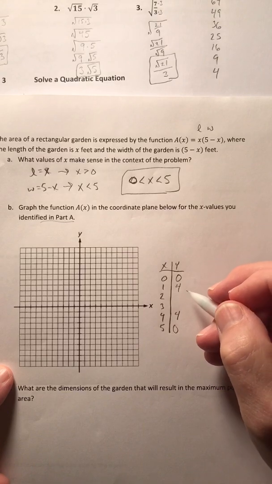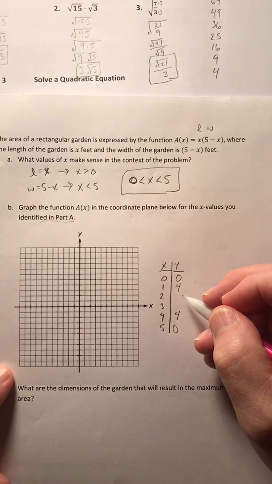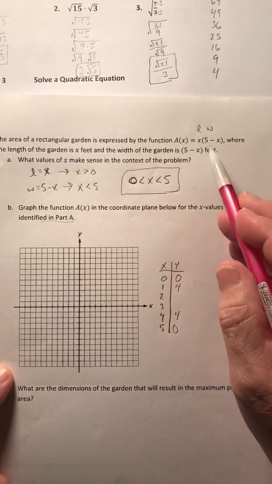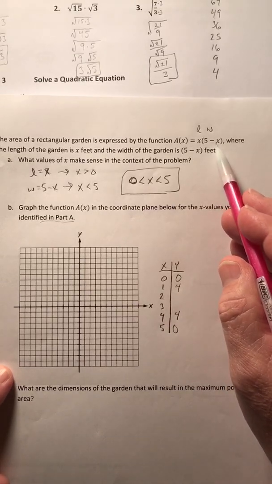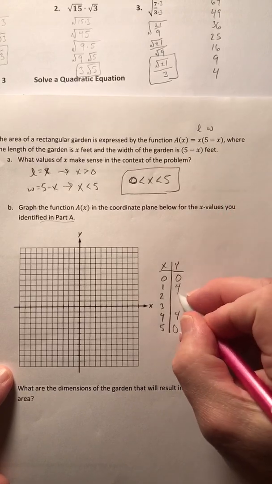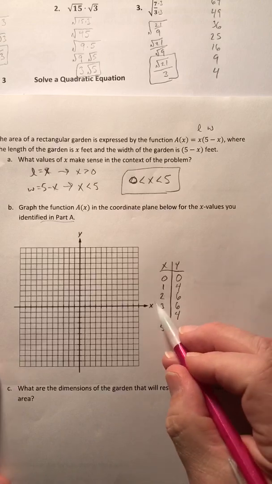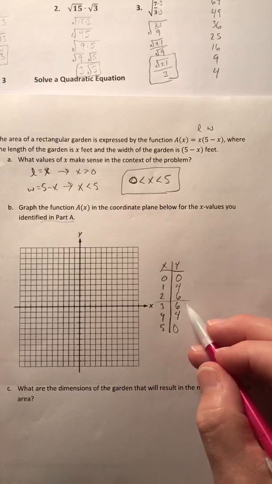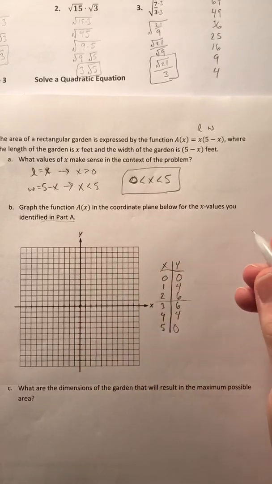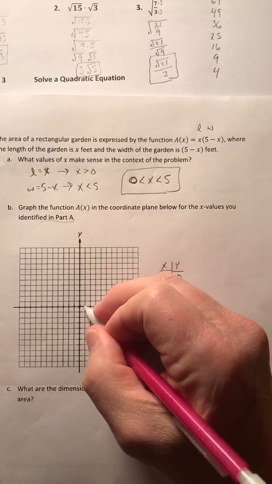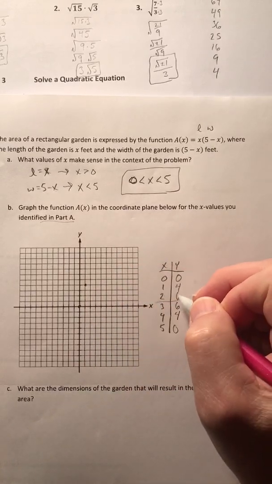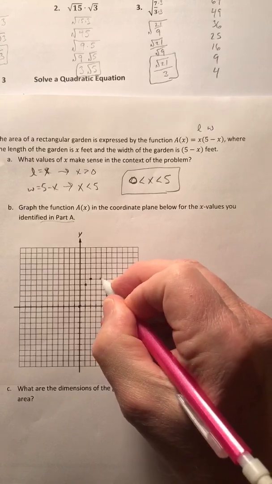And then the 2 and the 3, put the 2 in. 5 minus 2 is 3 times 2 is 6. So we didn't find our vertex, but we do have a graph of it. So it looks like this: 0, and then it goes to 1, 4, 2, 6, and then it repeats.